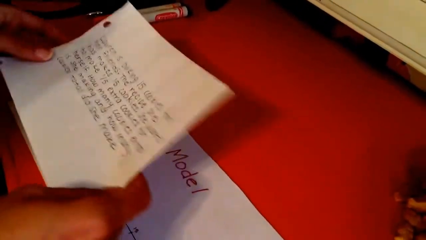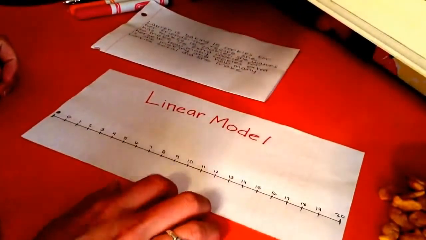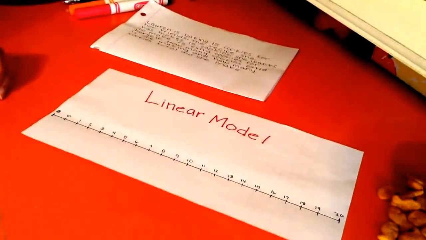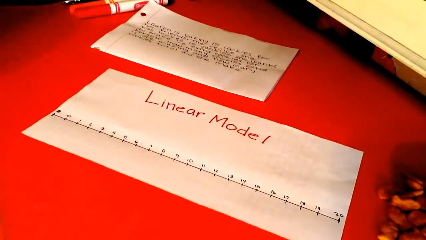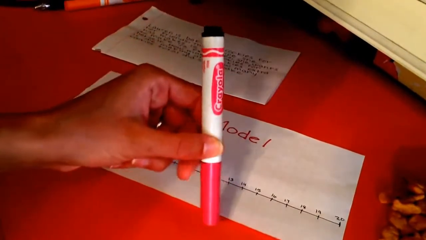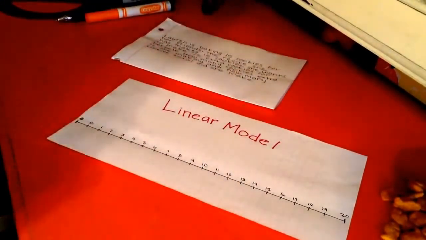So we can do our linear model first. I have it marked 0 through 20. You can see it. Okay, so what I want to do, and I'm going to do this with my set model too, I'm going to take the pink marker, and this is going to be the batch for her friends. It's going to represent that.